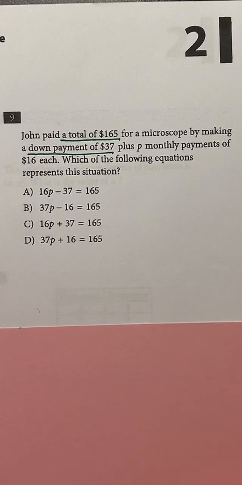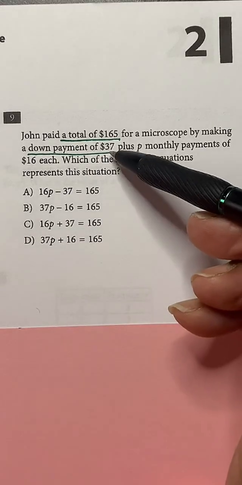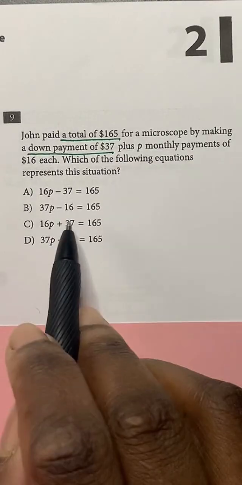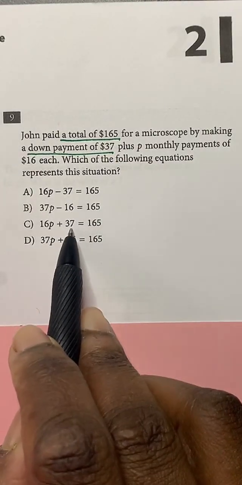Same with a lovely agreement. Hey, I'm going to give you $37 right now, and then every month I'm going to pay you roughly $16. I don't know how many months that is, but that's what I'm going to do. And they all agreed. He got the microscope. He's taking it home. So if he's putting down $37, that means you should just have 37 as a constant.